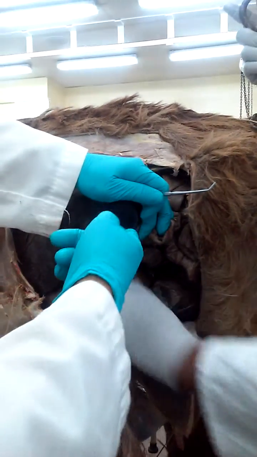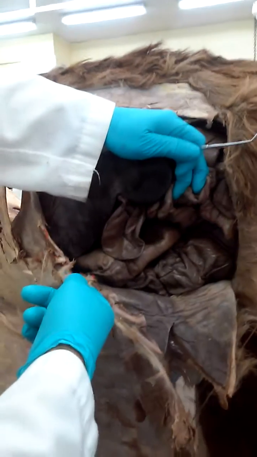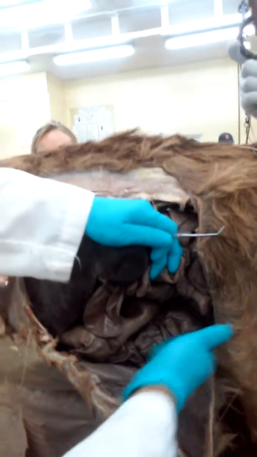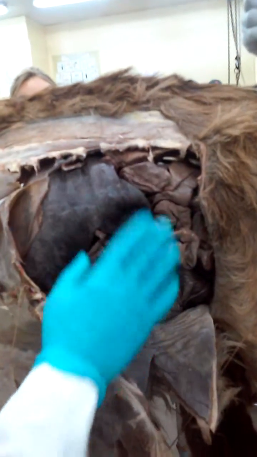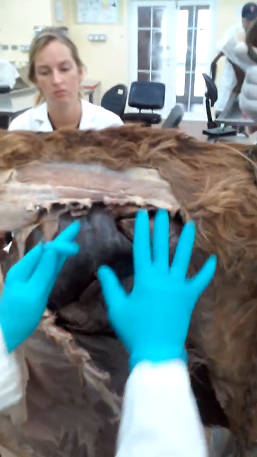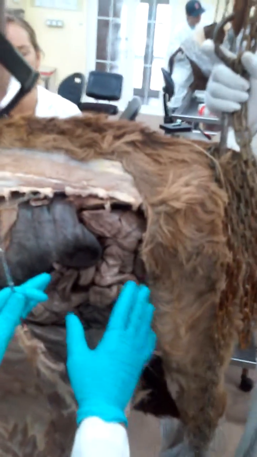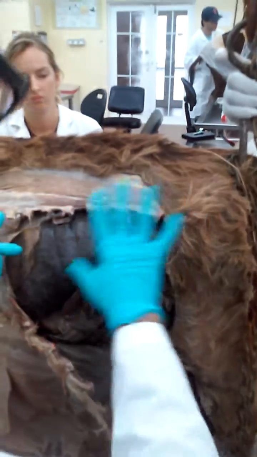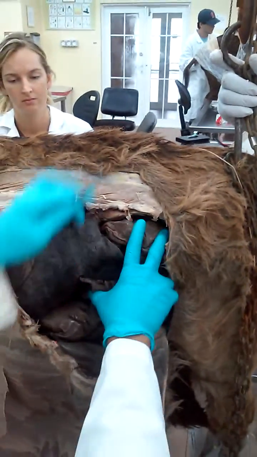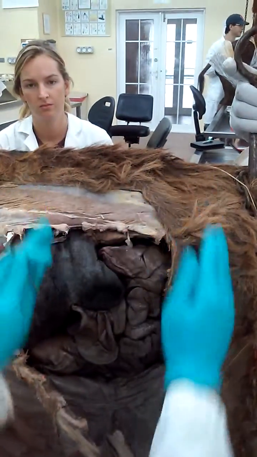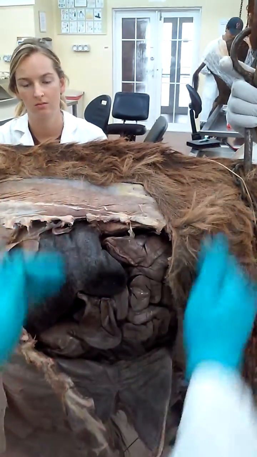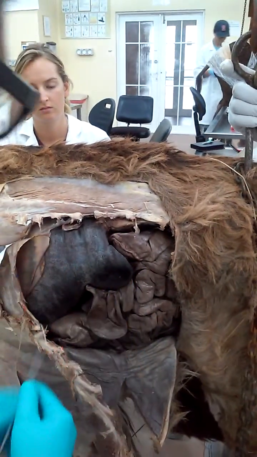Okay, haustra. And it overlies that. And then dorsal, still on the left side, and caudally within the peritoneal cavity, you have these loops of intestine. Left caudal dorsal aspect. What are they?